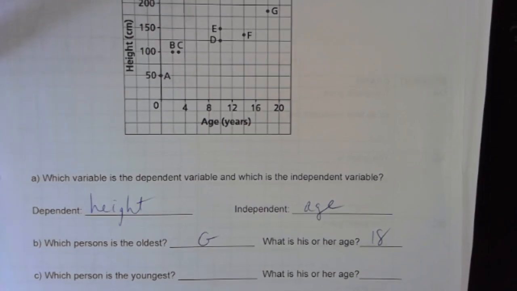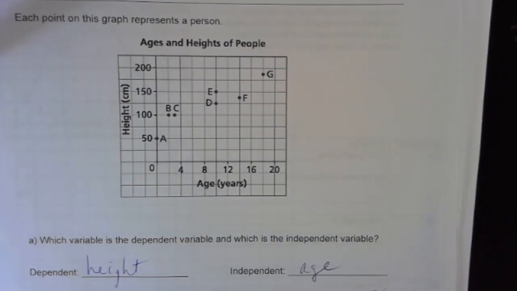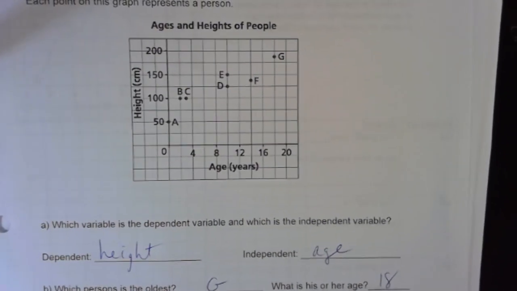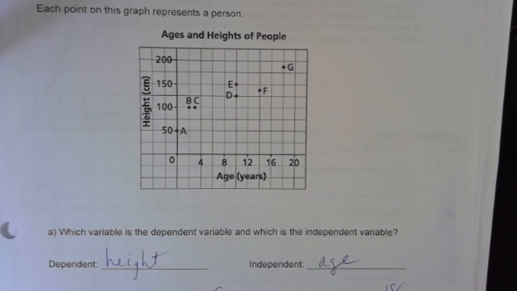The youngest person on this graph, why don't you pause the video and try to fill in the rest of these questions here, and then we'll go over them together. So take a second and pause the video and try them.